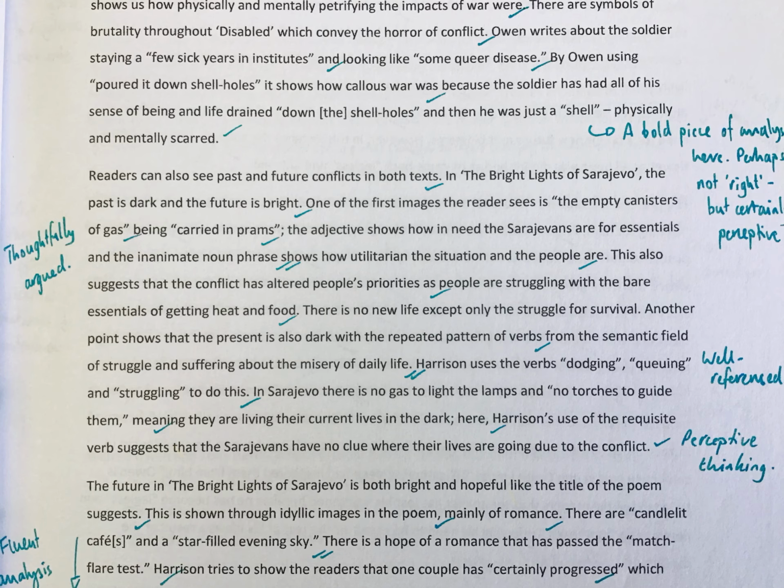So the purpose of this little video is to just show you what the key aspects are that I'm expecting to see in your first go at an analytical paragraph for this piece of coursework. So without further ado, let's have a read of this central paragraph on this page here.